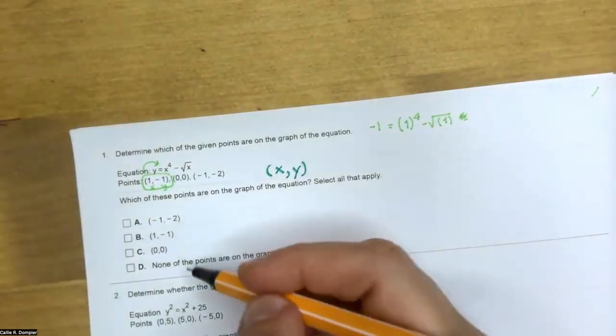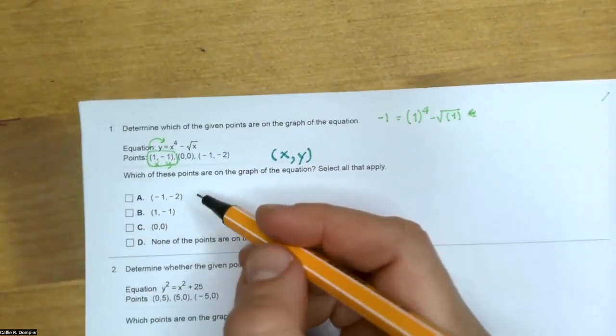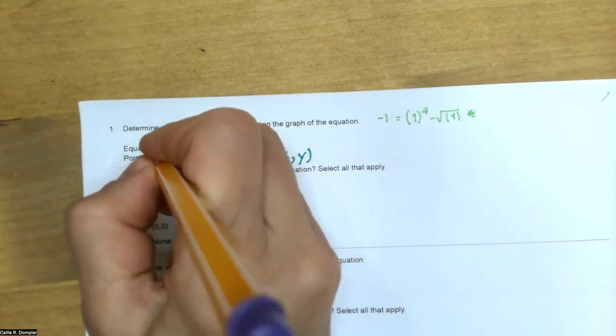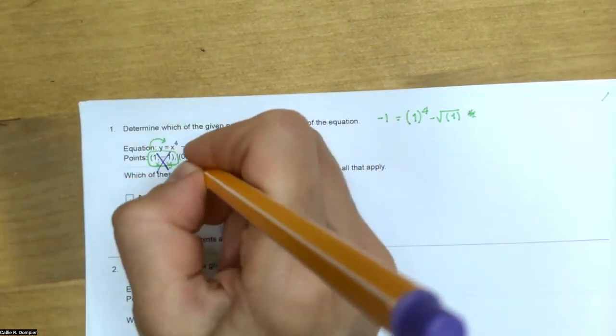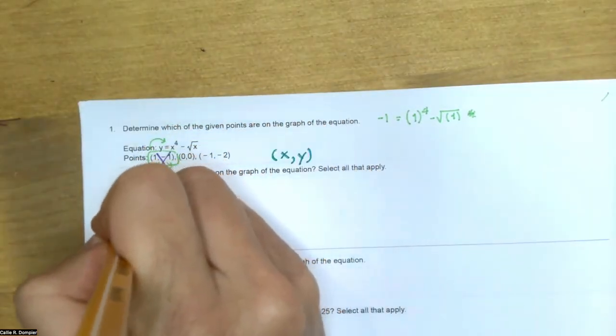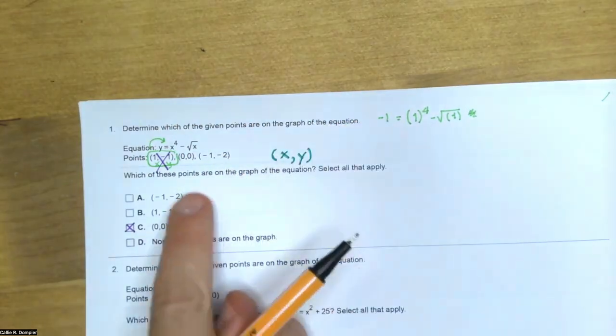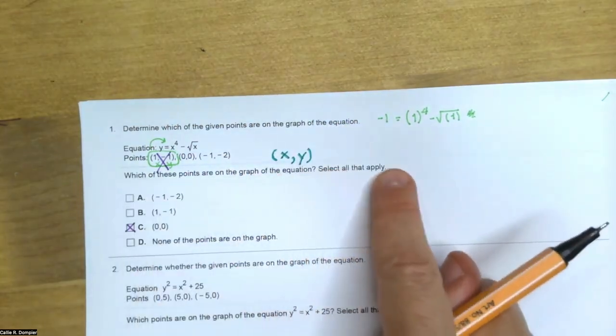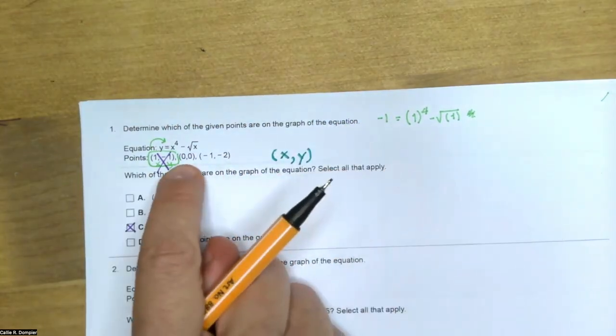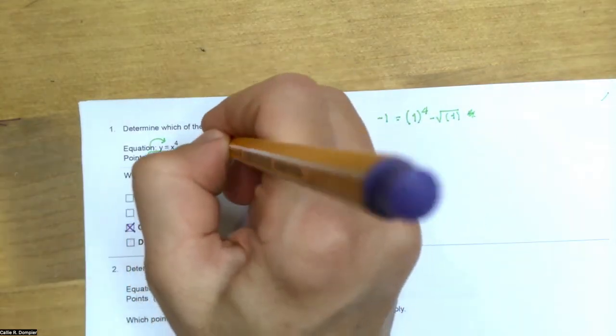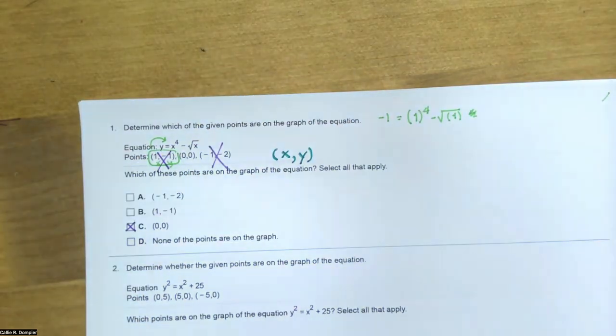And notice, I'm going to go back to my other paper. Same equation though, I just had to print it again. So we decided that that is not possible. We decided that that one is possible. And then I kept going because it says which of these, select all that apply. So you don't want to stop when you find one. You want to make sure you can also rule out that second one. And it is possible that none of the points are on the graph.